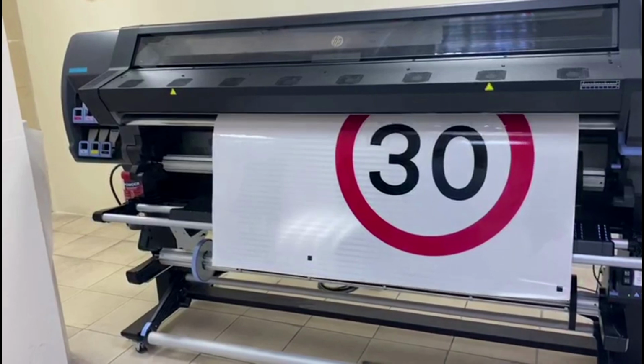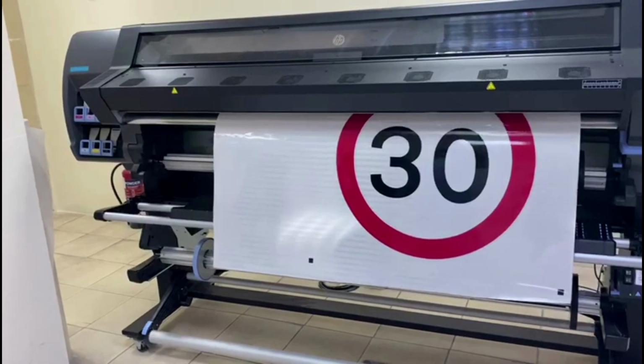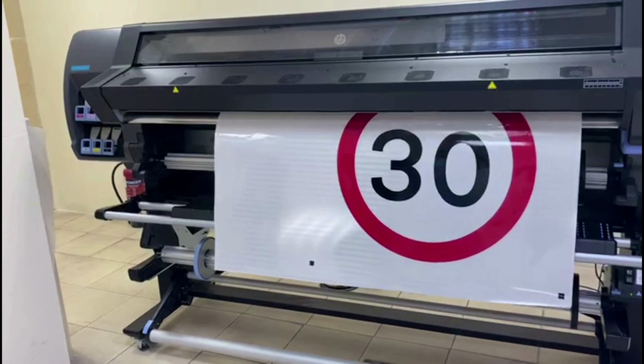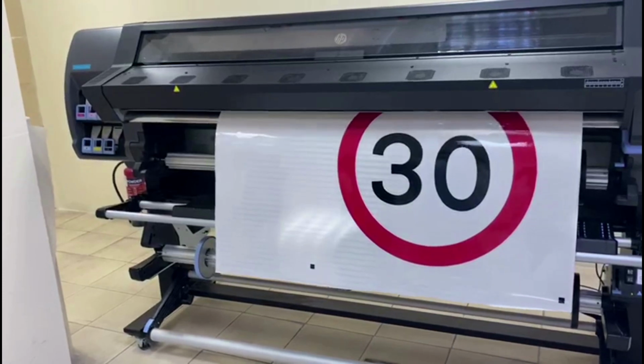To print standard traffic sign, speed limit 30 km/h. And we will increase the speed of video for the printing because it will take almost half hour.